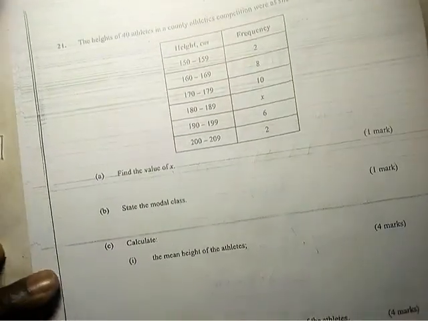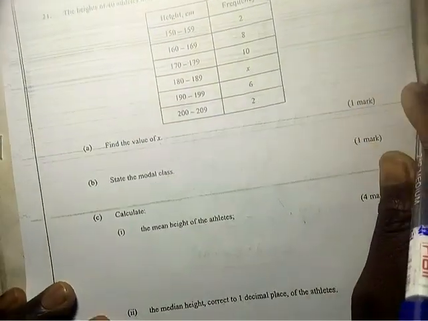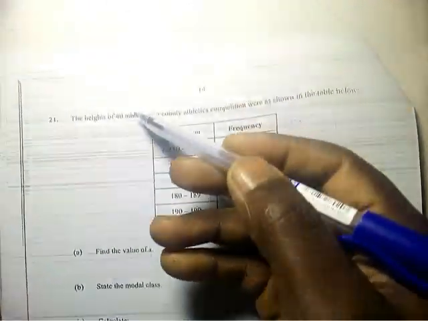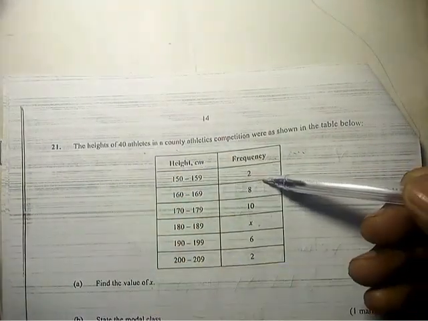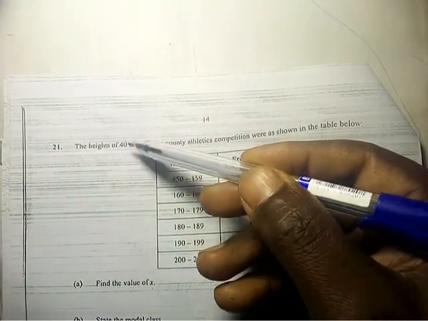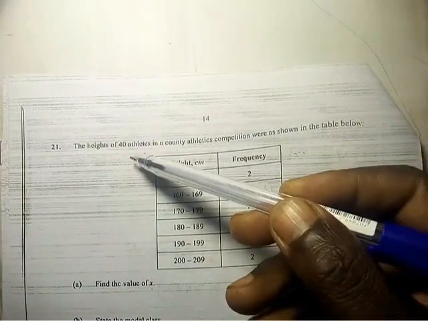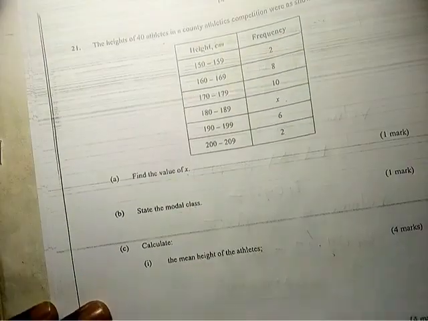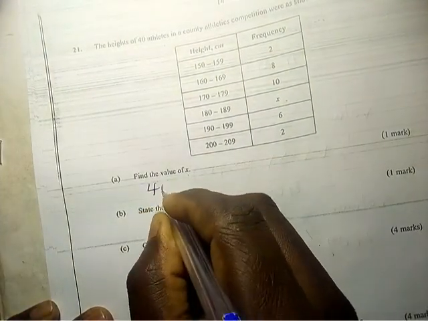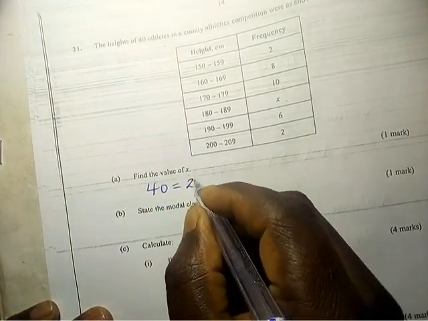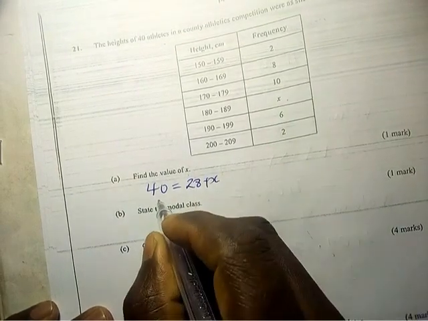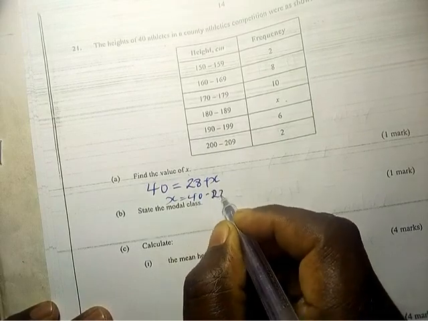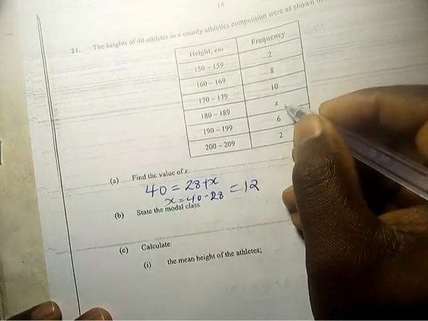So to find the value of x, the total is 40. They were 40. This one represents the total frequency. So we add this one and then subtract. So 40 is equal to 28 plus x. So x is equal to 40 minus 28, which is equal to 12. So here is 12.